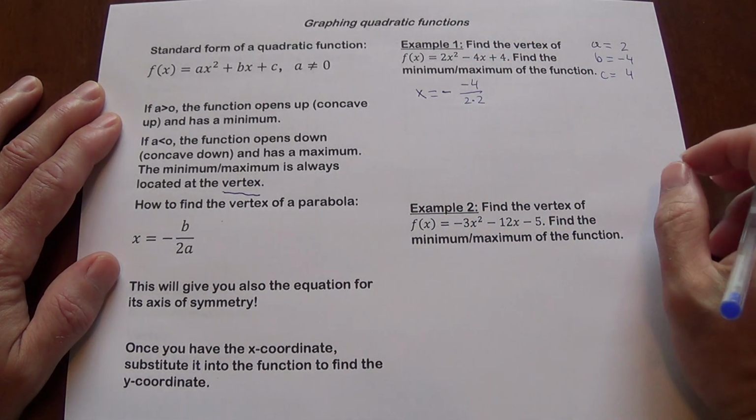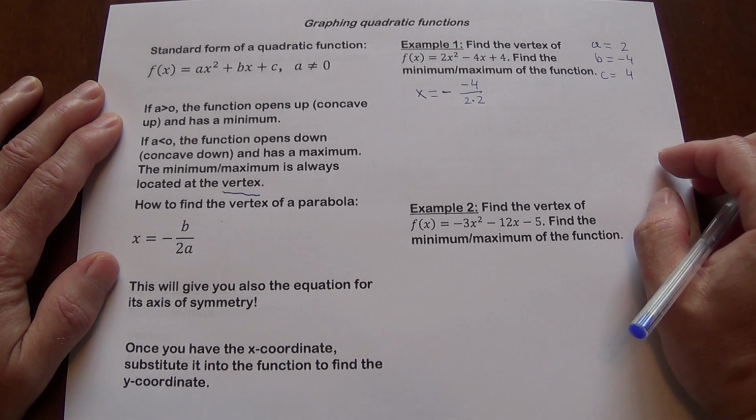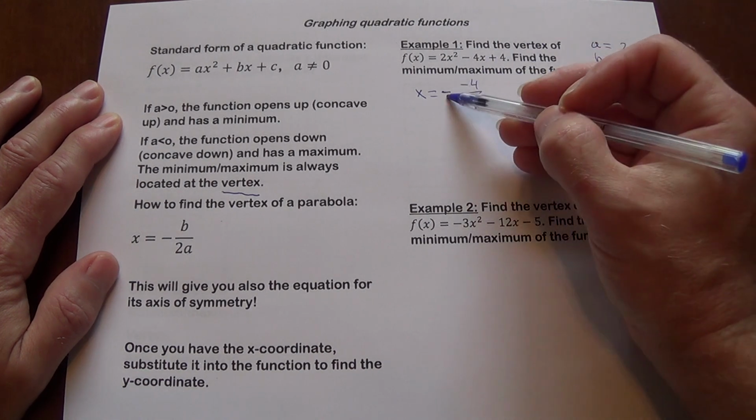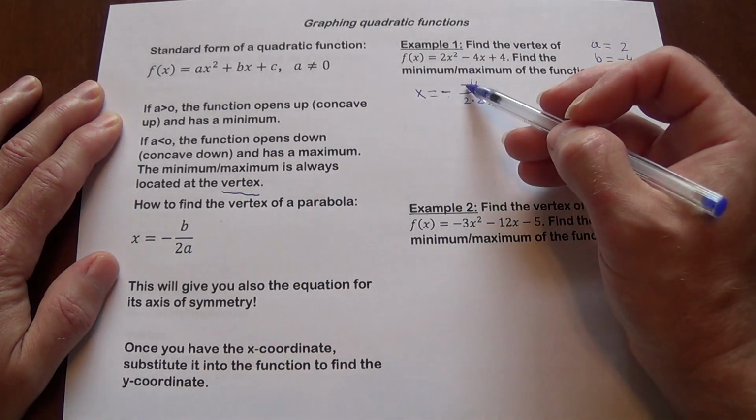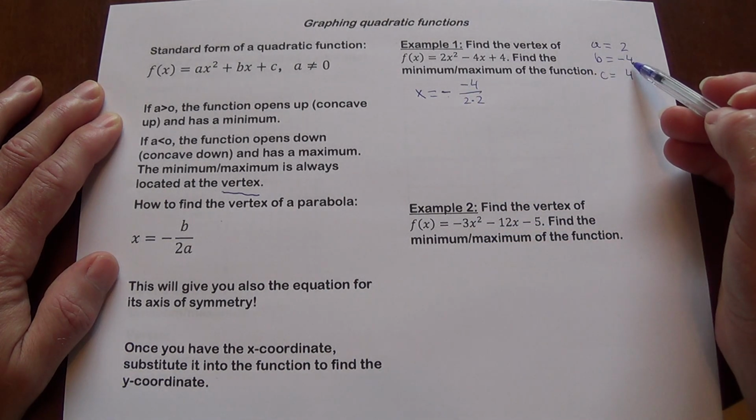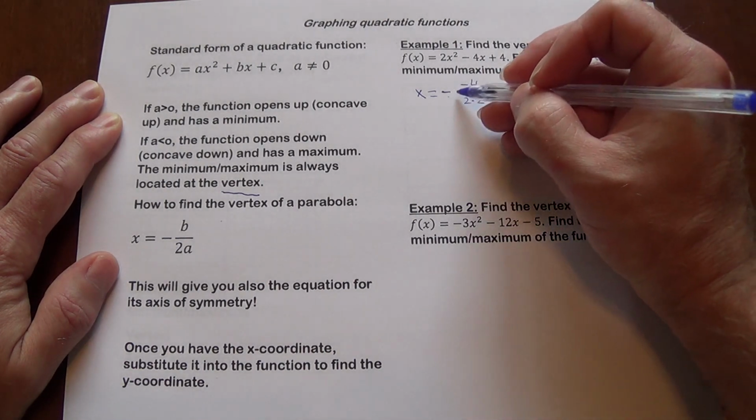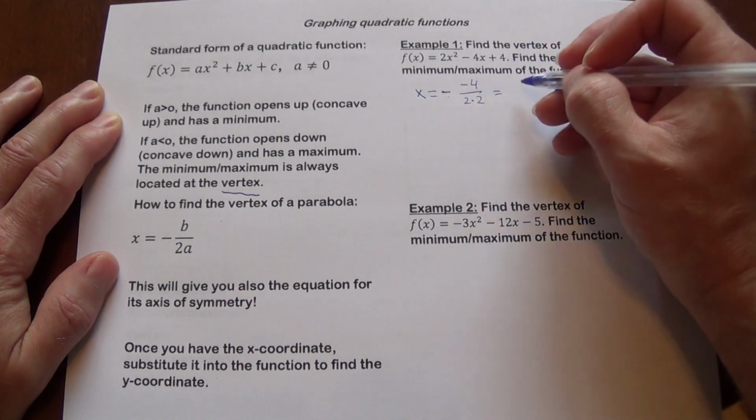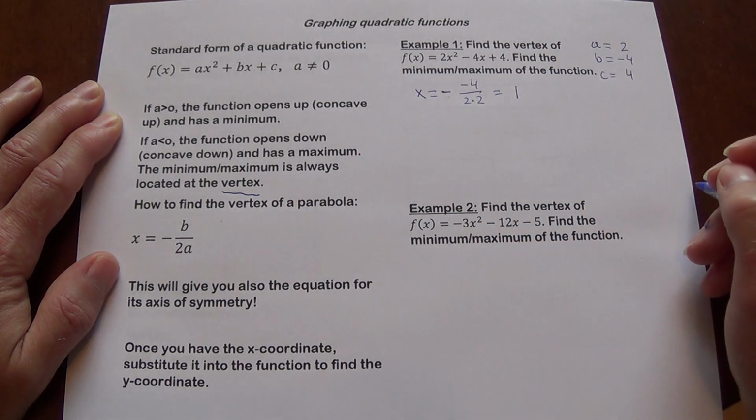Please be very careful. A very common mistake is messing up with the negative signs, forgetting them, putting too many, or anything like that. There is a negative that comes from the formula. I have another negative because that's the value of b. So what do we have here? Negative and negative will make it positive. 4 divided by 4, you're actually going to get 1.